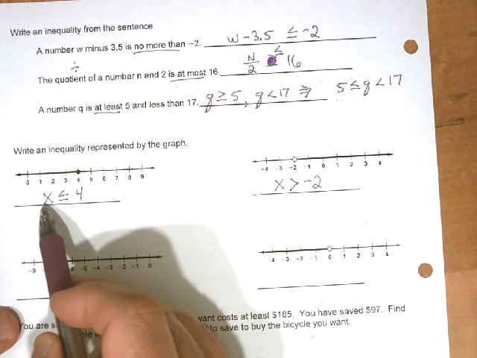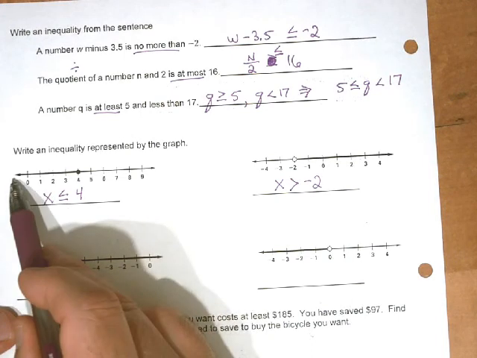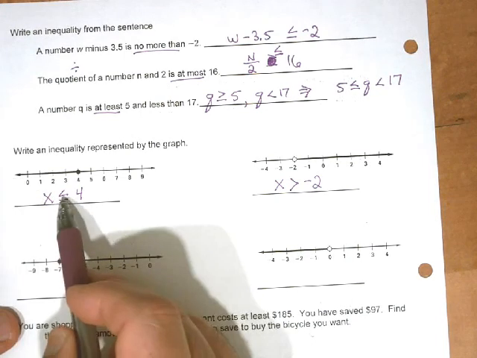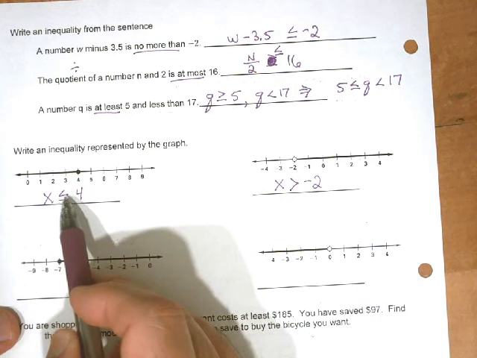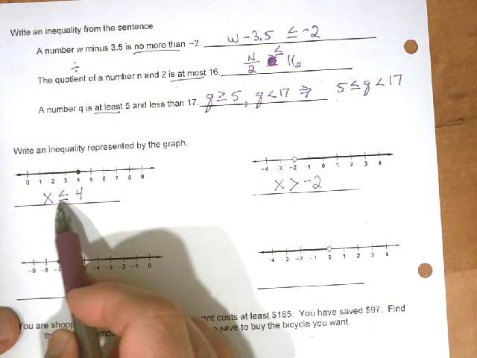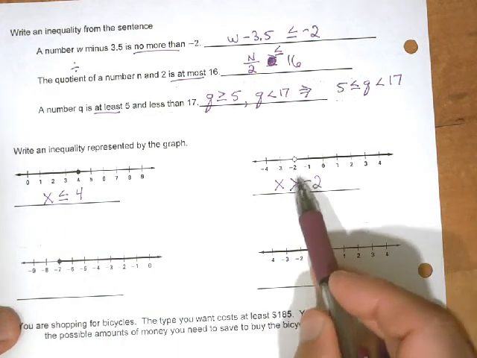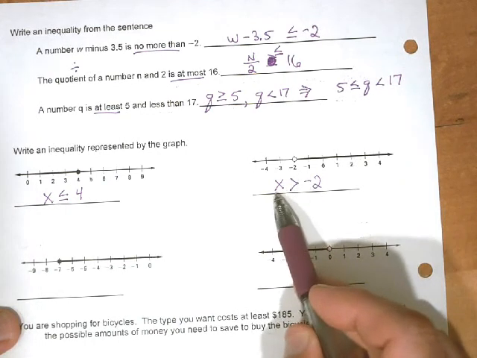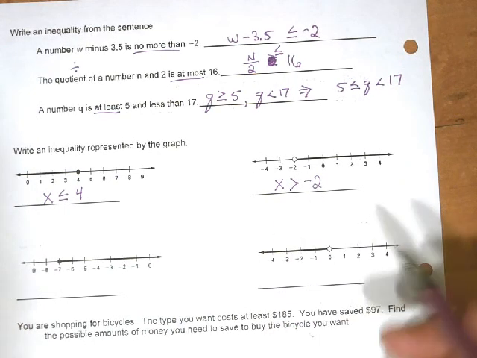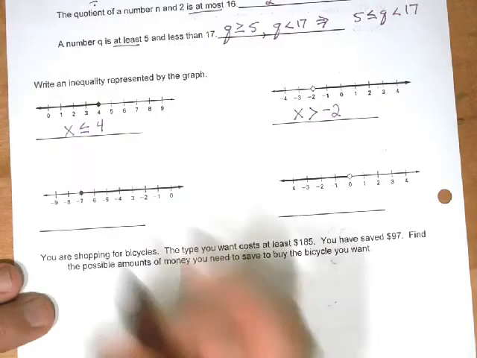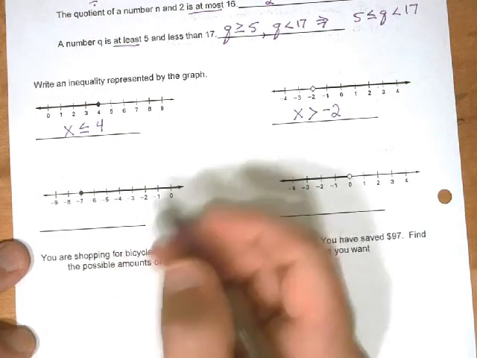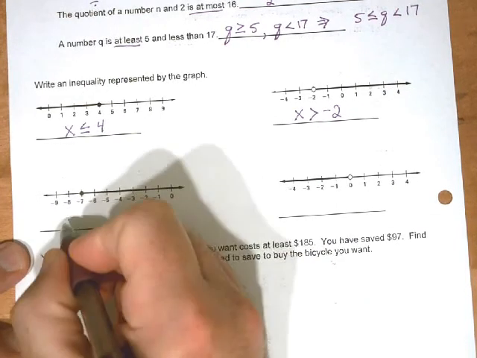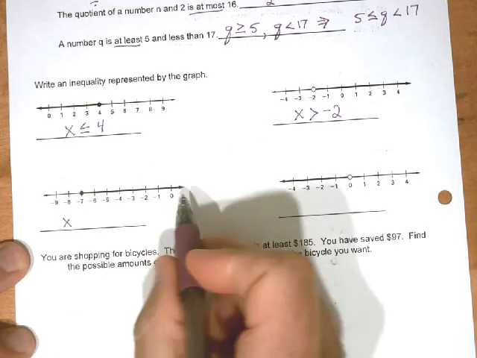We graphed this a moment ago, and hopefully you're catching on to this. The actual symbol, ladies and gentlemen, goes the same direction. As long as you have that variable first, the arrow goes the same way the symbol goes. You just have to watch out for the equal sign or no equal sign. Here, same thing. Arrow went off to the right. So there we go, as long as we're putting the variable first.